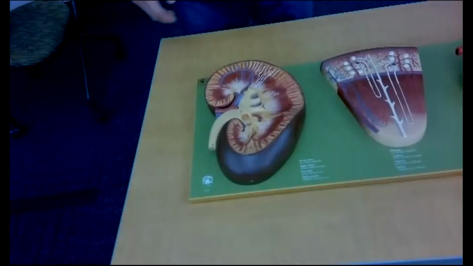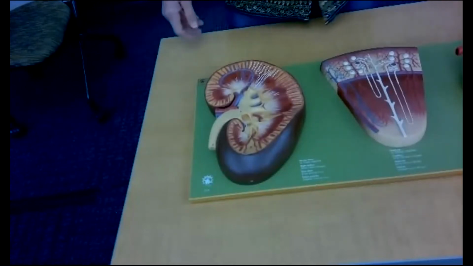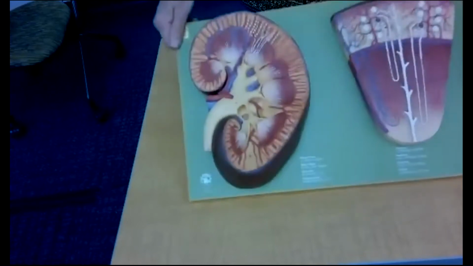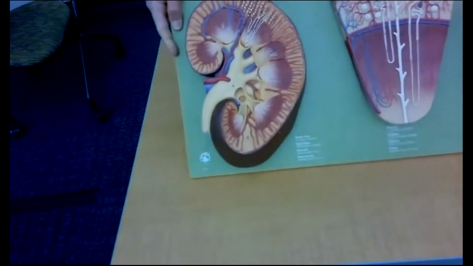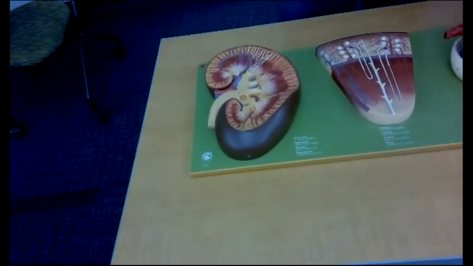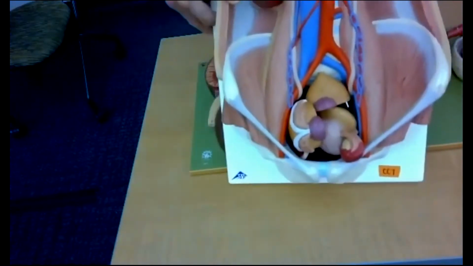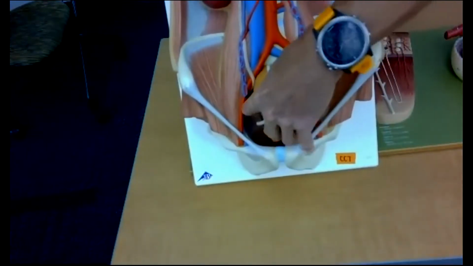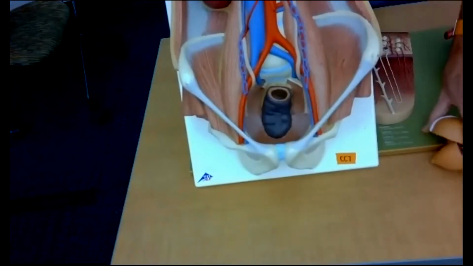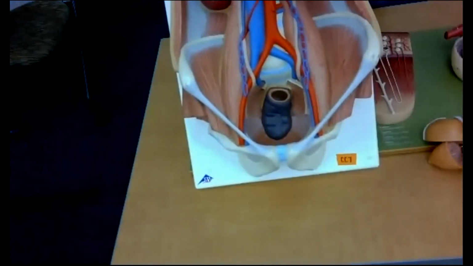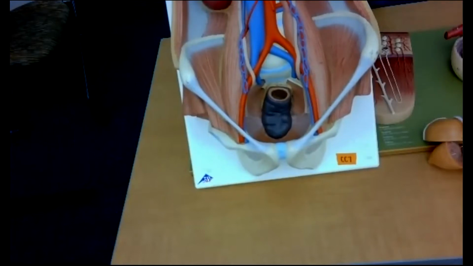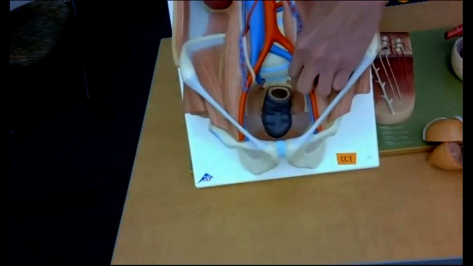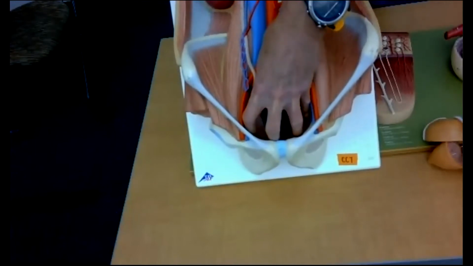Okay. Sorry about that. I forgot to turn on the recording for the first part of the lab, so I'm going to repeat it now and talk about this model first. The abdominal pelvic model would just have the major parts of the urinary system: 2 kidneys, adrenal glands, renal vein, renal artery, and the ureters going down to the urinary bladder down here.